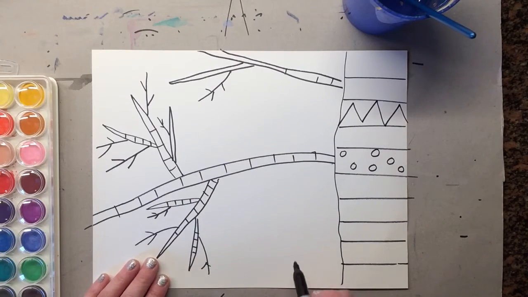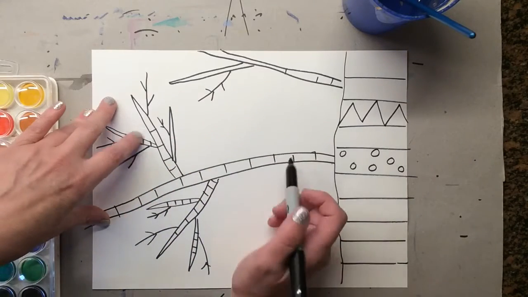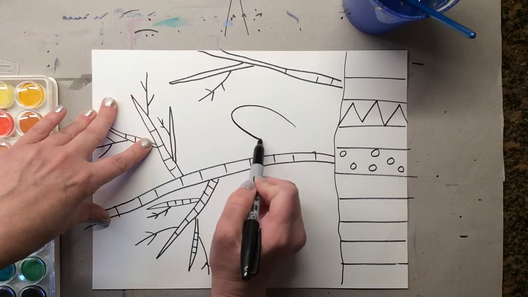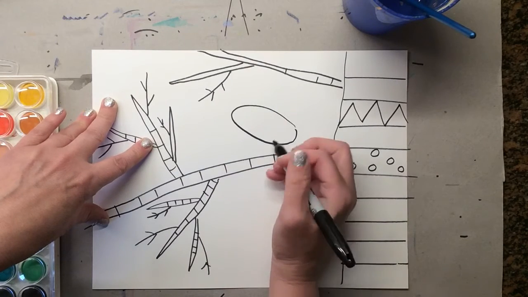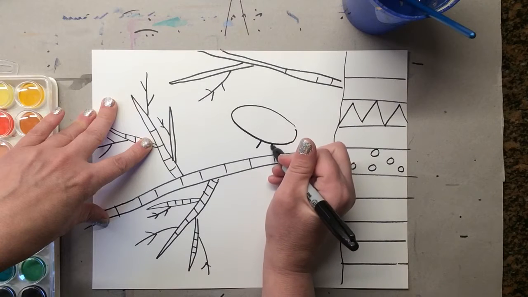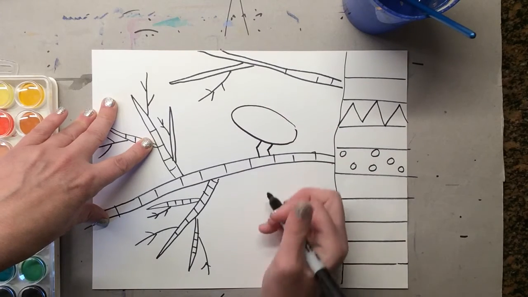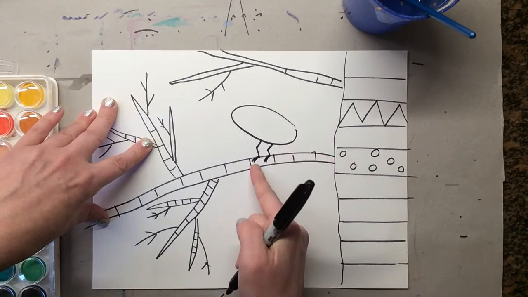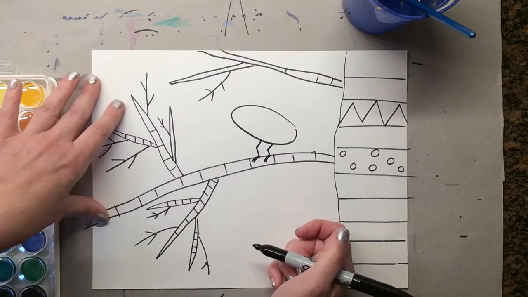Now, to draw the raven, we're going to draw the raven here in the tree. You want it to look like it's sitting in the tree. So the first thing we want to do is draw an oval on an angle. Once we draw that, we're going to draw the legs, which are one diagonal, two diagonal, and then back into the tree. You can then draw little curves for the top of the feet. Right now it looks like an angry bird, but we're going to work on that.